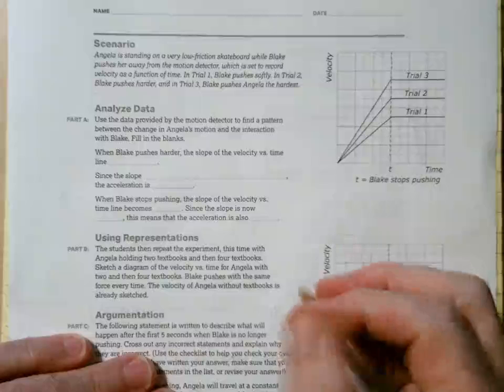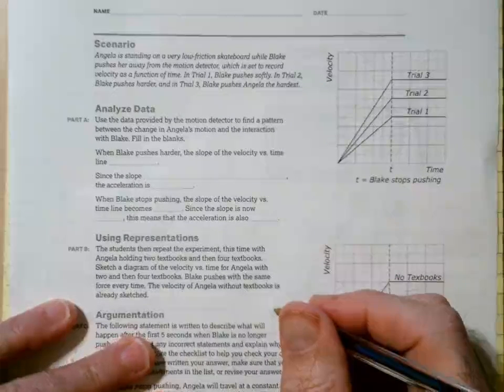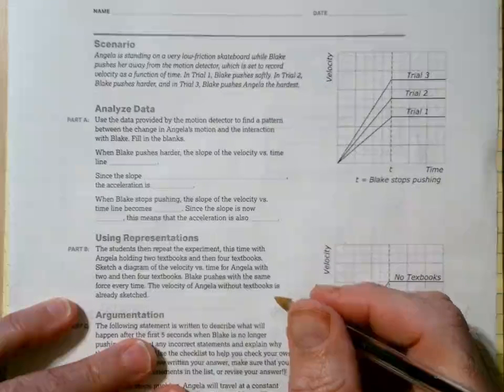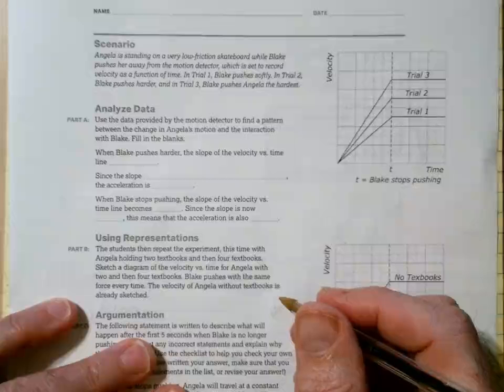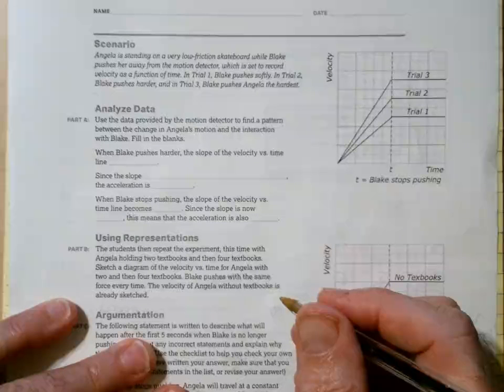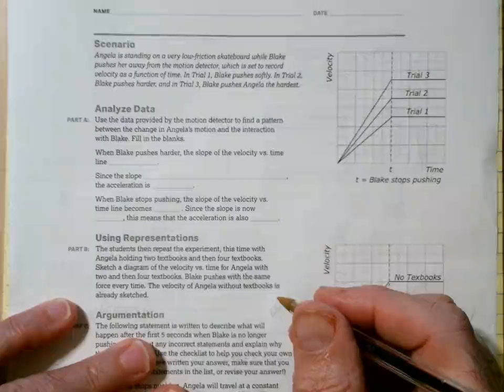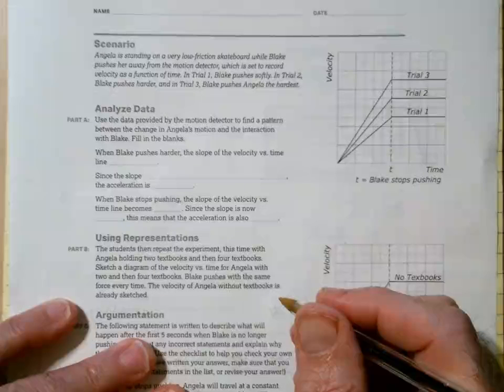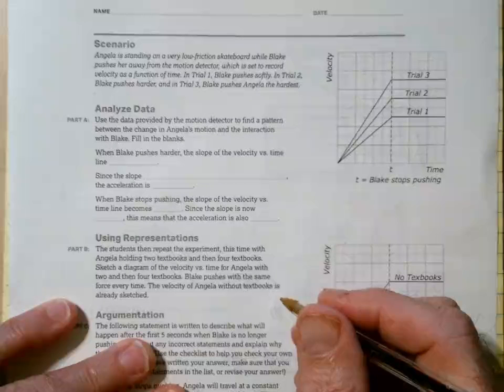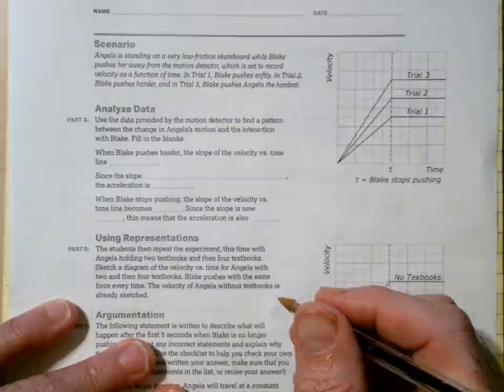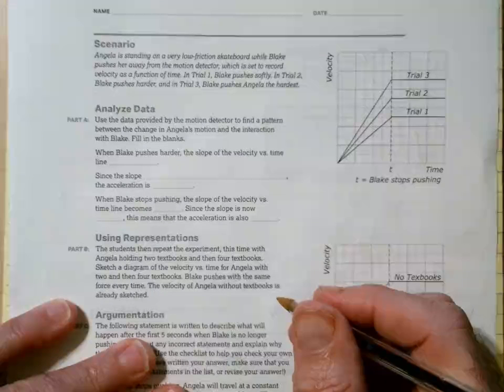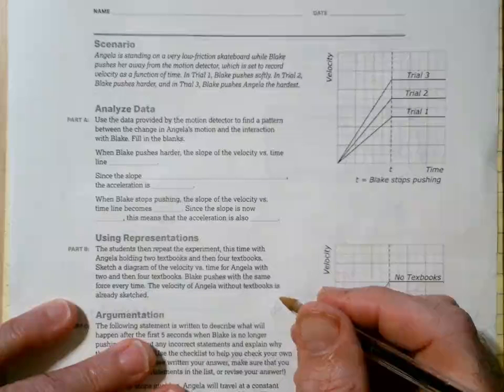Analyze data. Use the data provided by the motion detector to find a pattern between the change in Angela's motion and the interaction with Blake. Angela is standing on a very low friction skateboard while Blake pushes her away from the motion detector, which is set to record velocity as a function of time. In trial 1, Blake pushes softly. In trial 2, Mama Bear. In trial 3, Daddy Bear.